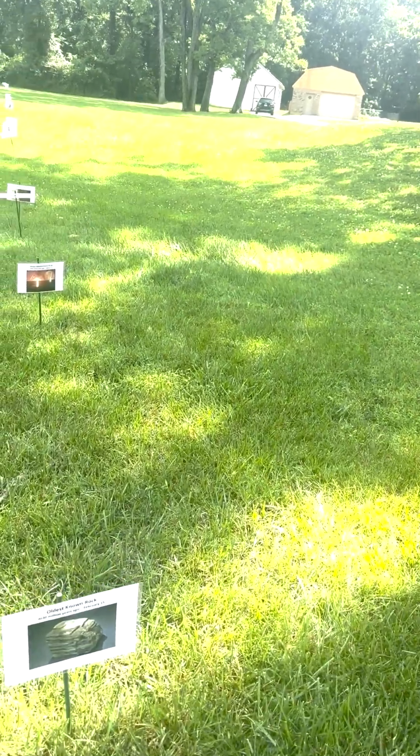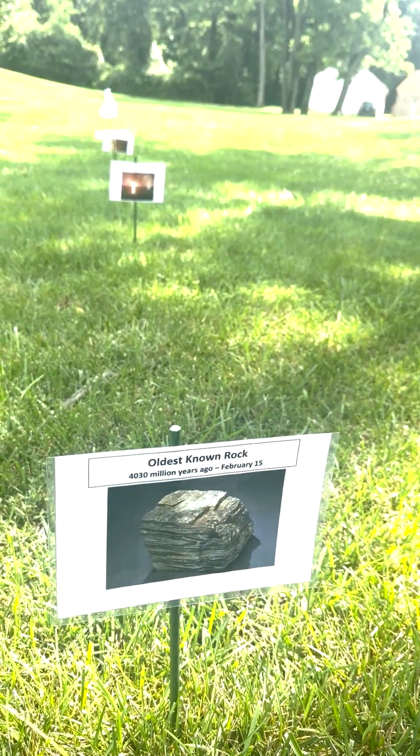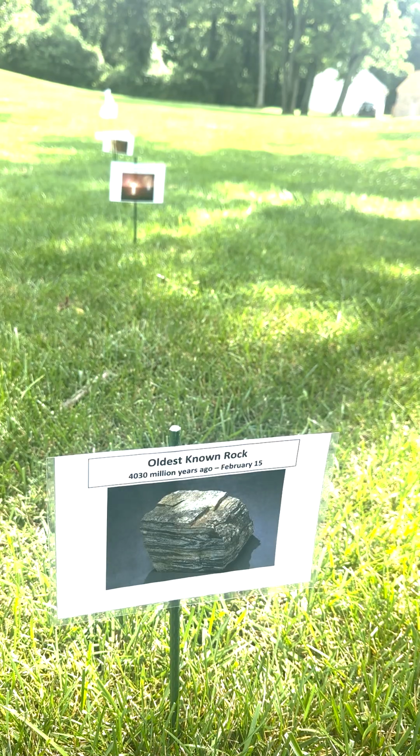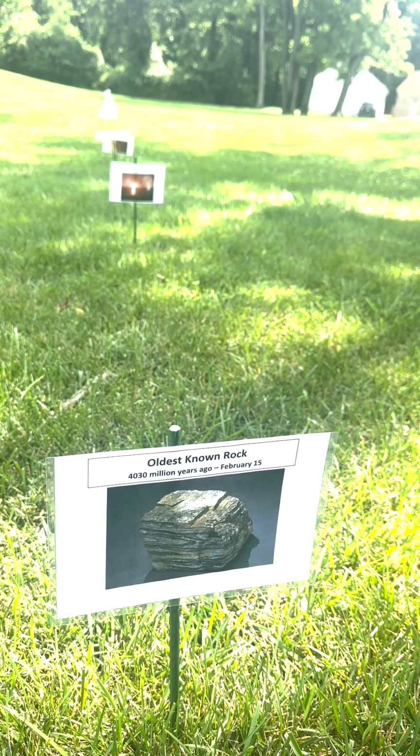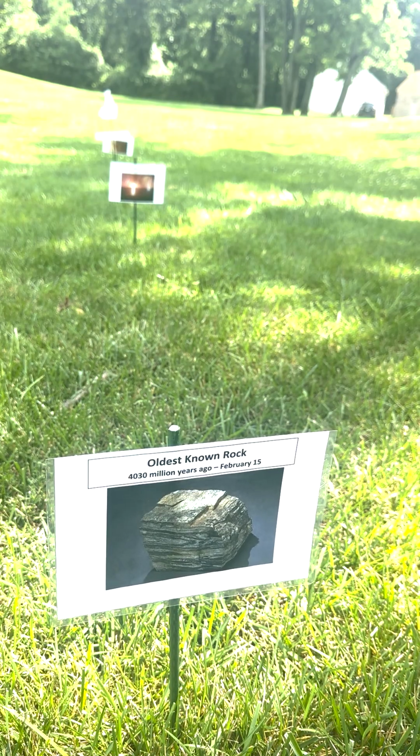Moving forward to February 15th, or 4.03 billion years ago, we hit a milestone that geologists absolutely love, the oldest known rock. While Earth's crust started solidifying back in January, the planet was so chaotic that almost all of the original crust was destroyed and melted back down. However, at this 12.4 meter mark on our track, we find the age of the oldest intact rock ever discovered on Earth, the Acasta gneiss in northern Canada. This is the oldest piece of our planet's solid history that we can actually touch today.